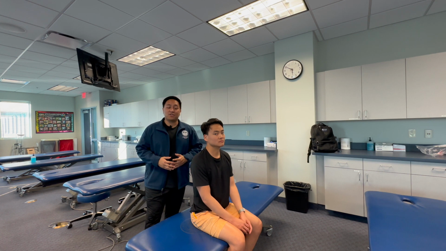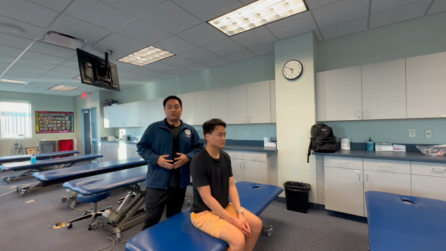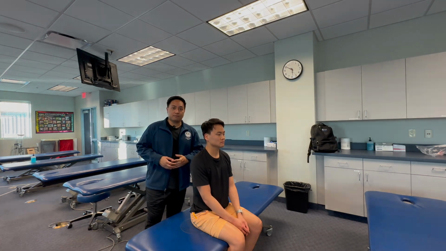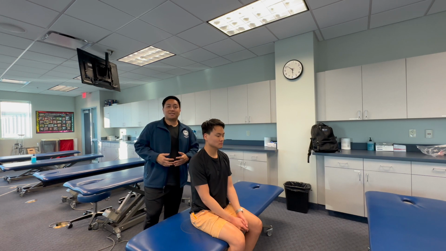Today I'm working with a patient who has neck pain with radiating pain. So what I'm going to be doing is called a distraction test, and that's going to be testing whether or not it is because of a neural or a nerve compression that causes it to display those symptoms. There's two ways that this test can be conducted.